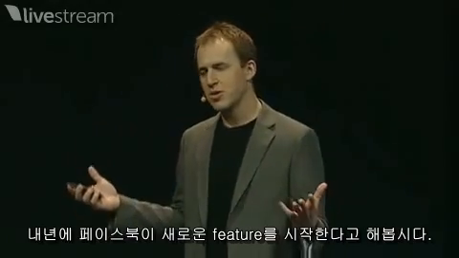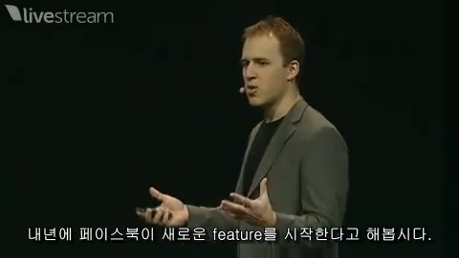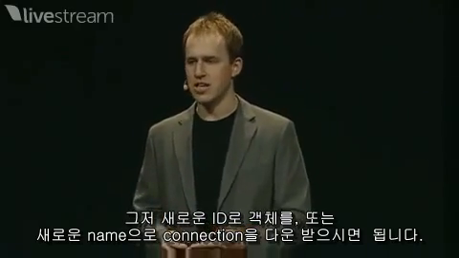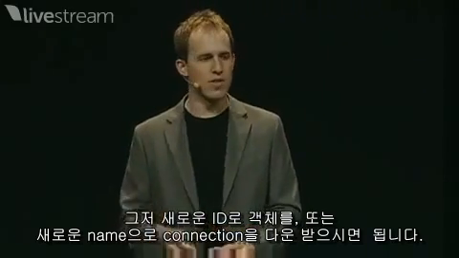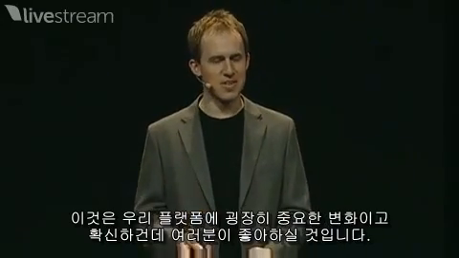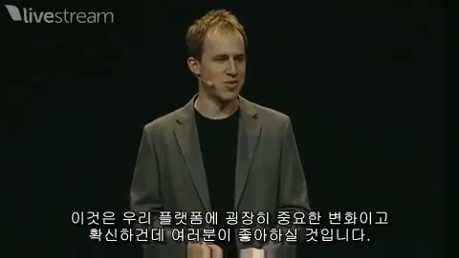So let's say Facebook launches a new feature next year. We're not going to make you download a new SDK. You just need to download an object with a new ID or download a connection with a new name. All of the code you already wrote will continue to work perfectly. This is a really significant change for our platform, as I'm sure you can appreciate.